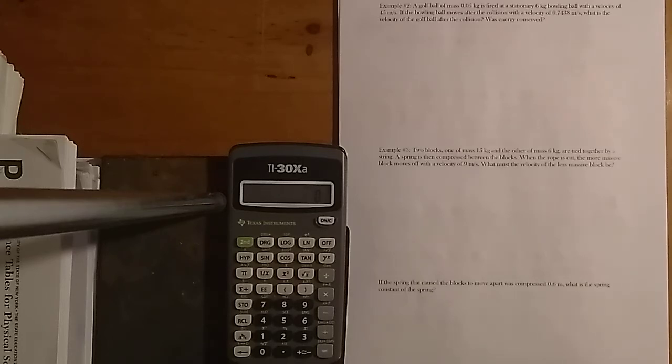Okay, we're back to finish up our last two examples for conservation of momentum. Example number 2. A golf ball of mass 0.05 kilograms is fired at a stationary 6 kilogram bowling ball with a velocity of 45 meters per second. If the bowling ball moves after the collision with a velocity of 0.7438 meters per second, what is the velocity of the golf ball after the collision, and was energy conserved?